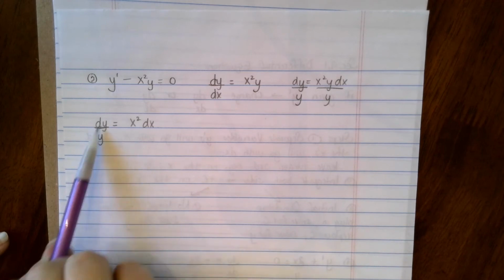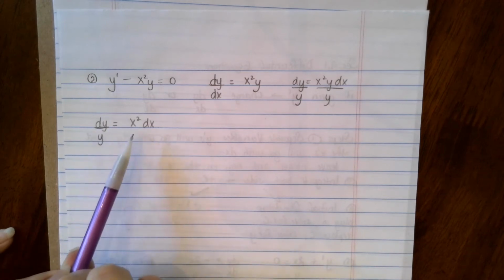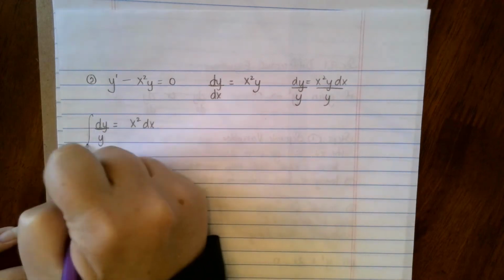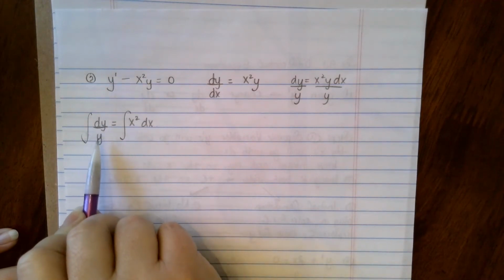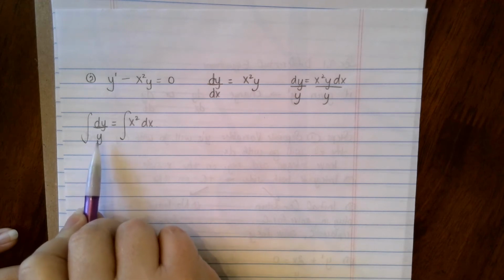So my y is on the side with the dy, my x is on the side with the dx. Okay, so again, remember, that's your first point. You've separated the variables. All right, your next step is to go ahead and integrate. Now when you integrate 1 over y, or 1 over u, or 1 over x, or 1 over anything, that's the ln, so we can't forget ln.